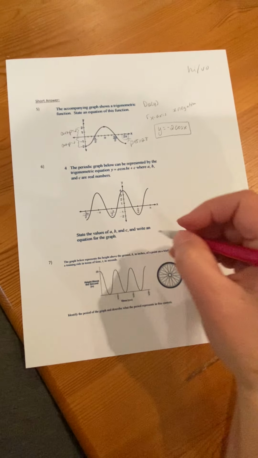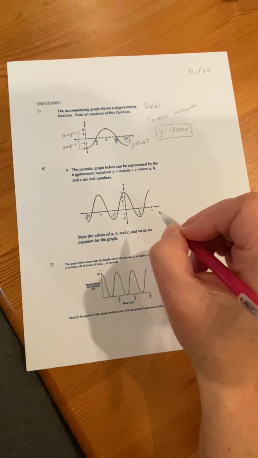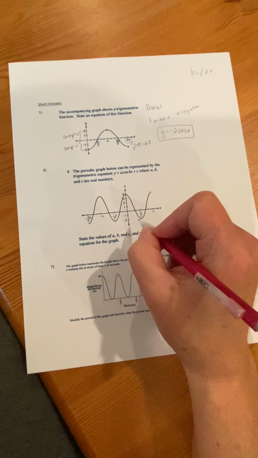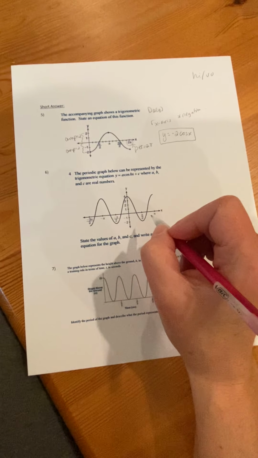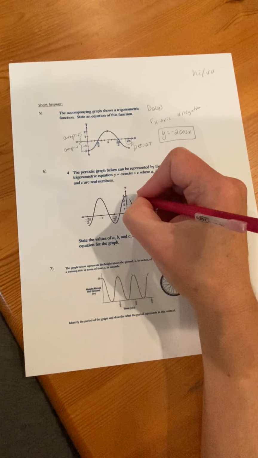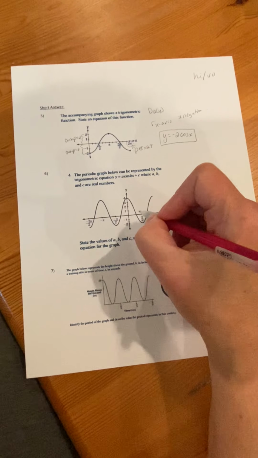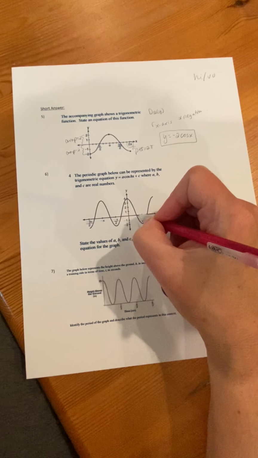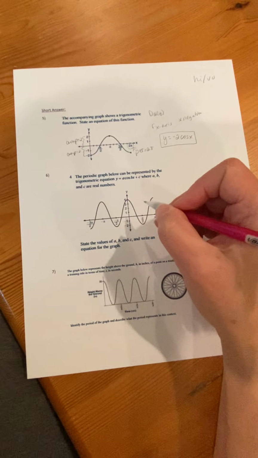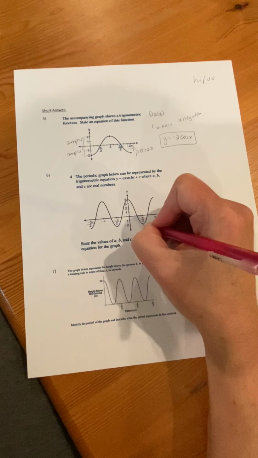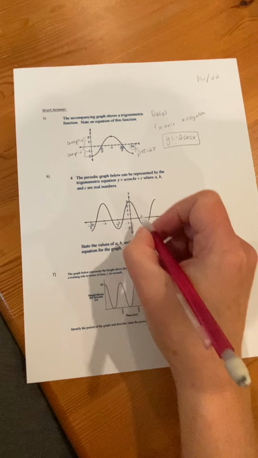All right, 2 more to go. Let's take a look at this graph. Now, this one is also cosine. This time I do not have the reflection over the x-axis, because notice I'm starting at a max. But my midline is not on the x-axis. This is tricky. So let's definitely know that I've got to have a vertical translation here, and then here's my minimum. So look very carefully at these values.